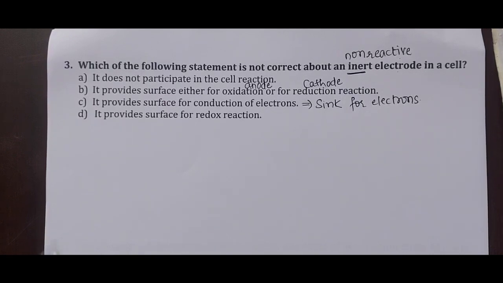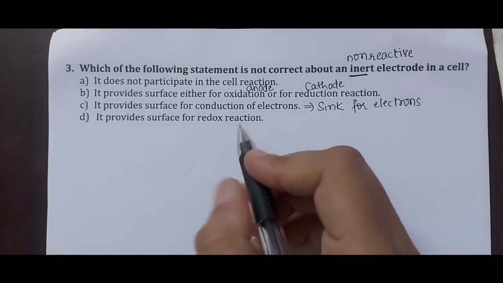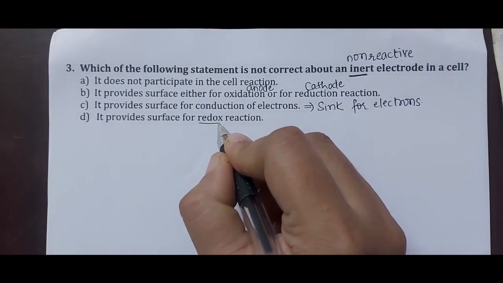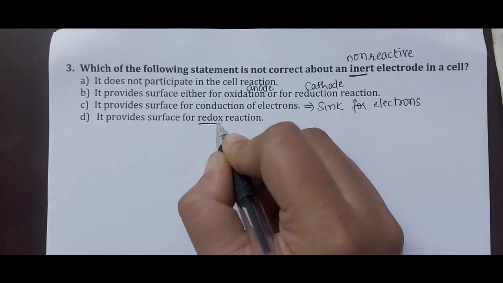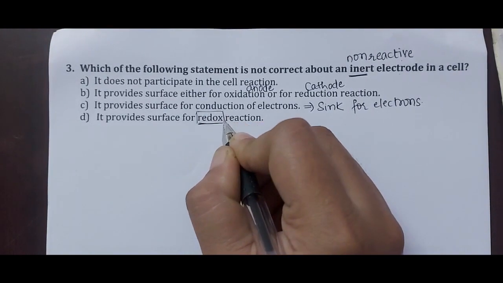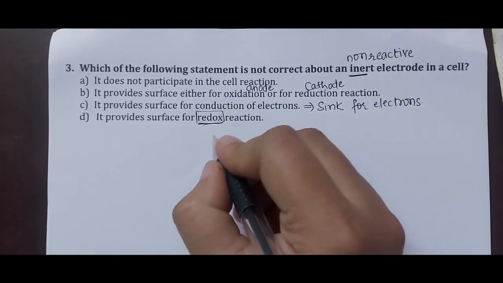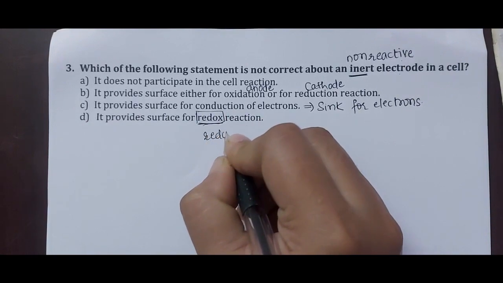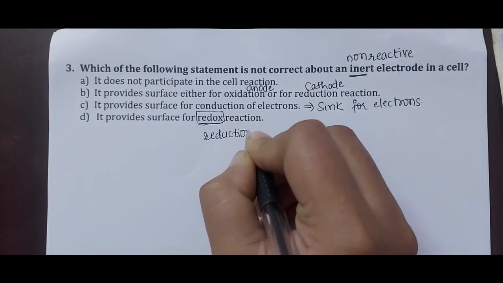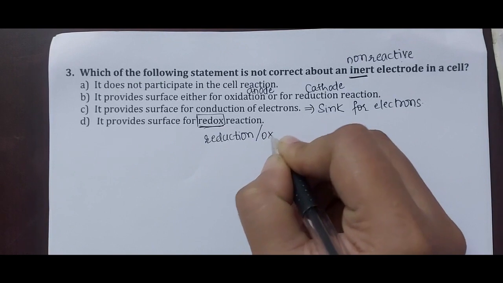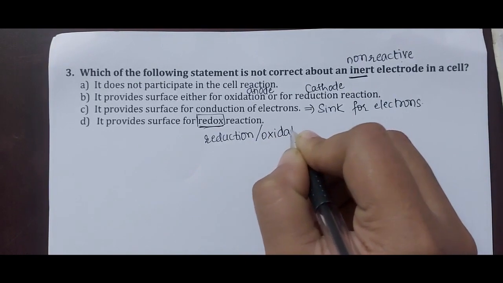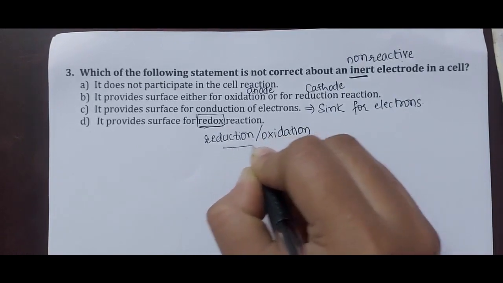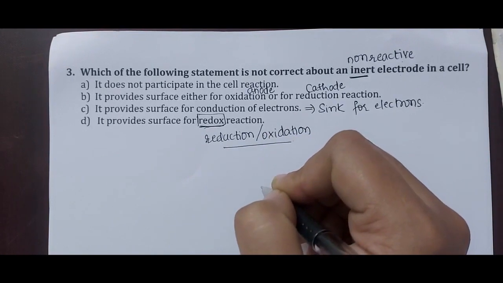Option D, it provides a surface for redox reaction. It cannot carry out both the reactions simultaneously on it. Either it can carry out reduction or it can carry out oxidation, but not both the reactions at once.